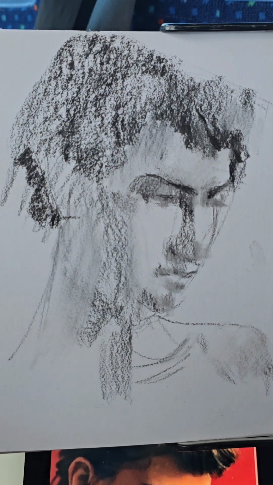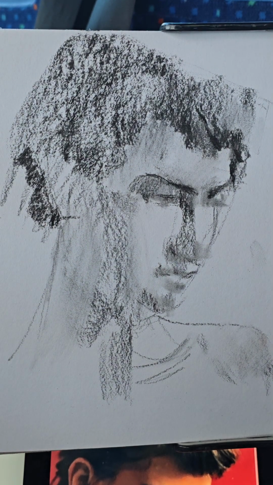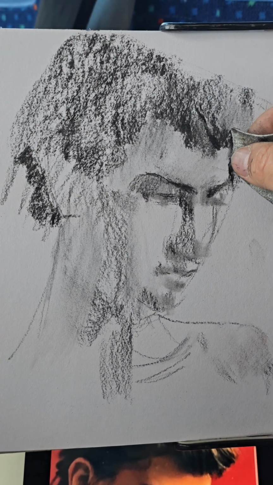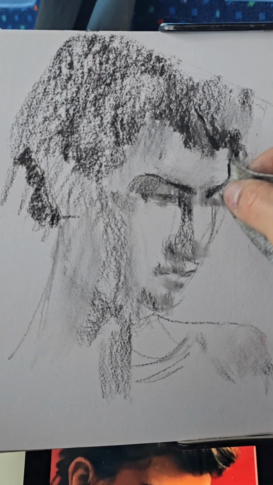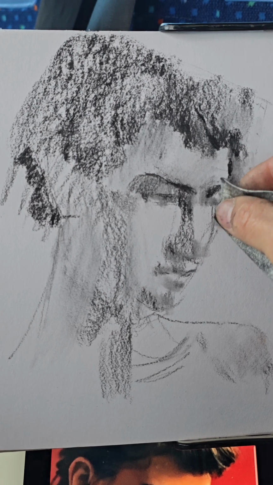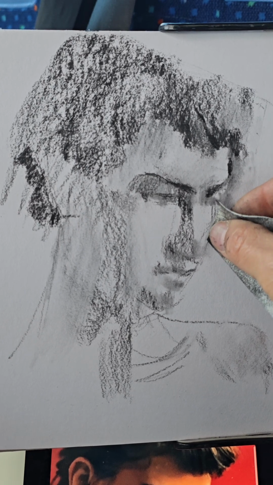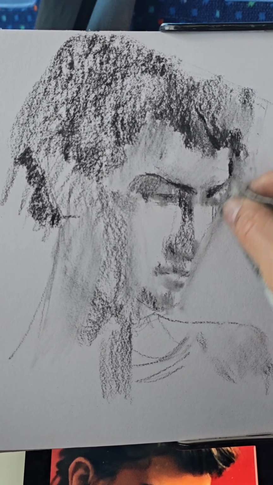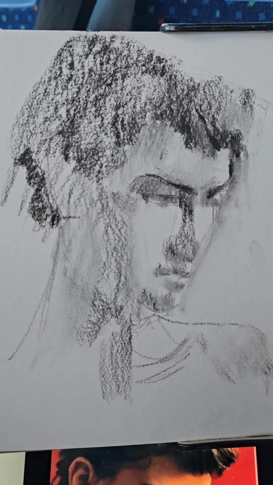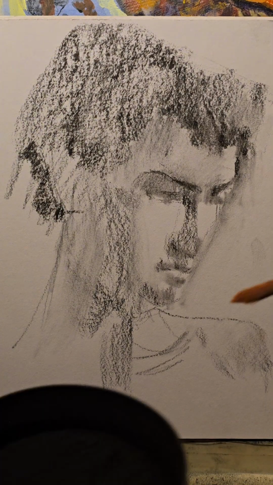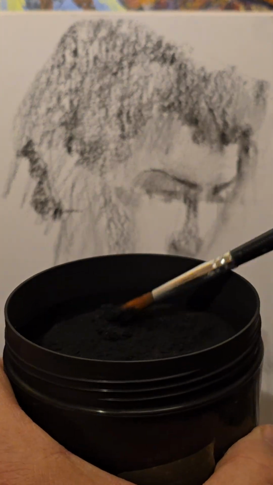And the background is quite dark as well, compared to the face at least. So if I darken this, which is that side of the face, I can bring the background here, and that will define the face. Yes, makes the face. Let's carry on with some charcoal dust then.